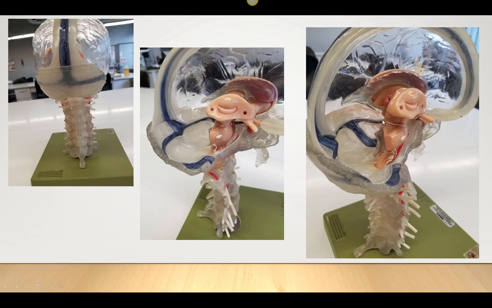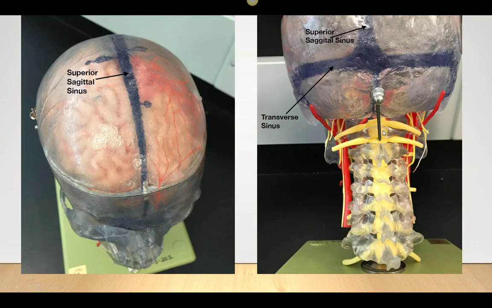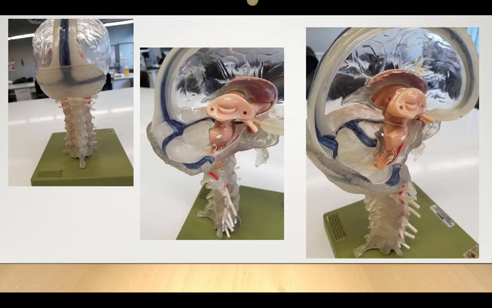And here the same. The other thing that you see here is this straight sinus that you see on this one. I believe this is the straight one. So it is in the midline. If this is in the midline, this is the straight.